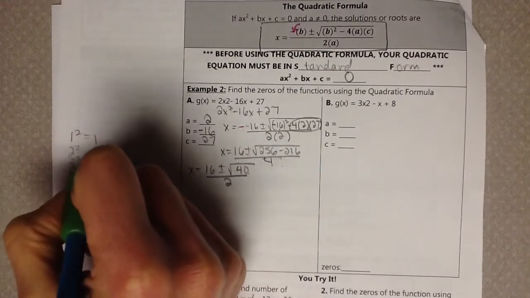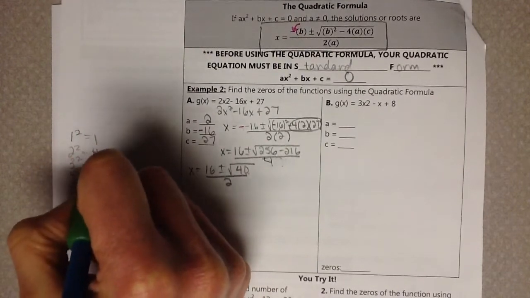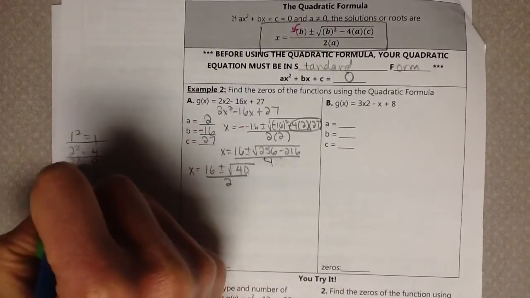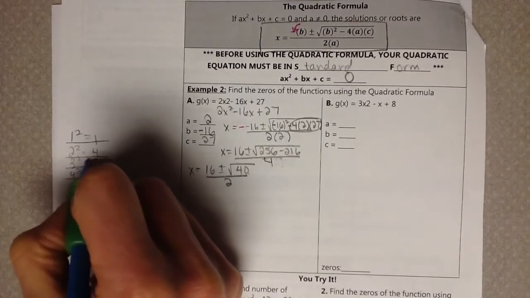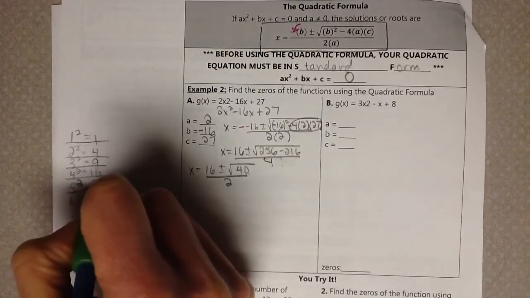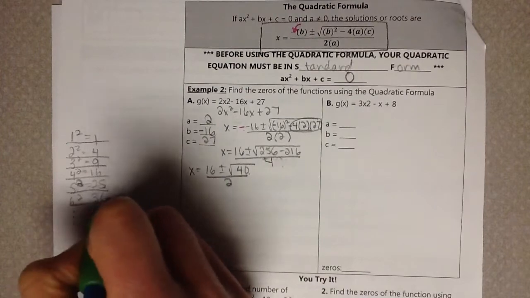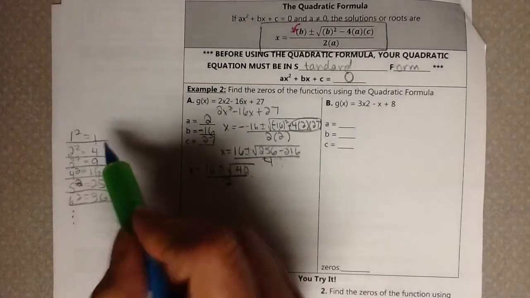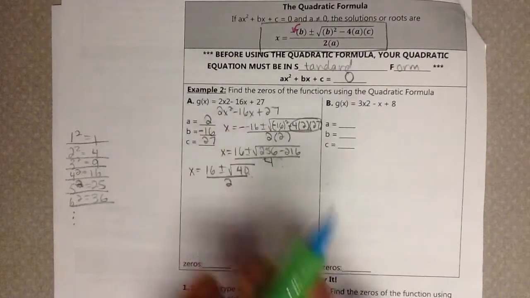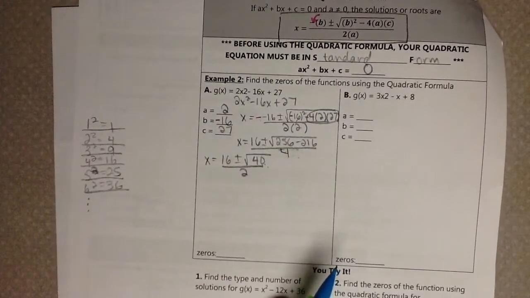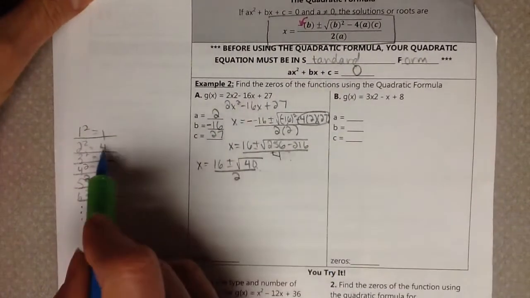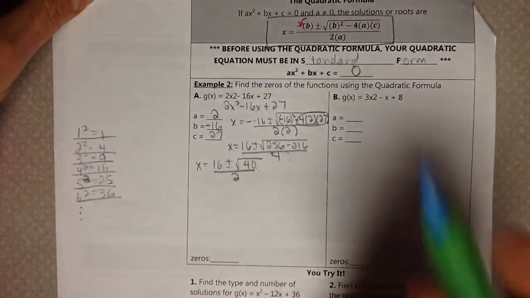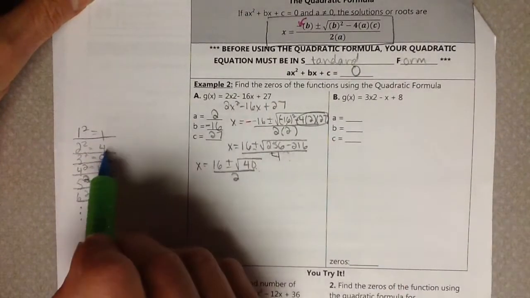So this is 1, 4, 9, 16, 25, 36, and so on. We want to break this up into 2 numbers. One of them has to be in our list here. So if we look down that list, we can see that 40 would be 4 times 10.